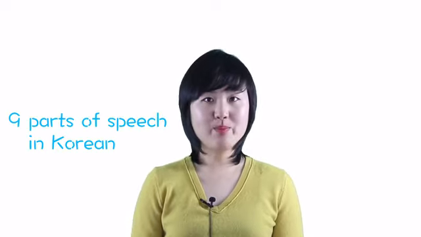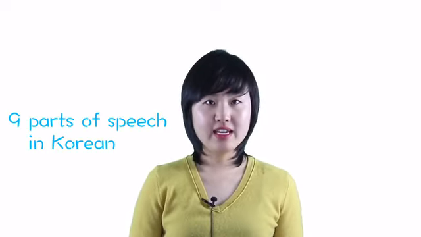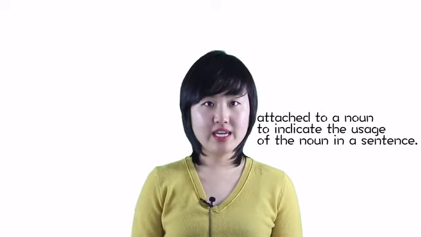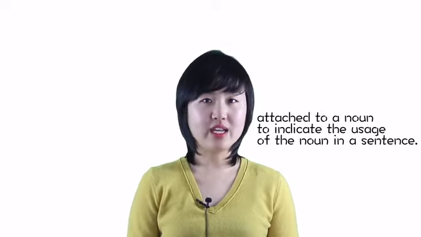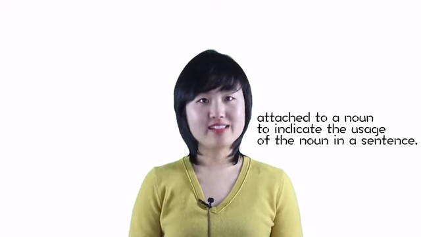Before I list the particles, you need to know the definition of the particle. The particle is one of 9 parts of speech in Korean, and it is attached to the noun to indicate the usage of the noun in a sentence. Yes, the particle can be used with a pronoun and an adverb, but mostly it is used with a noun. Here's a list of particles you need to know now.